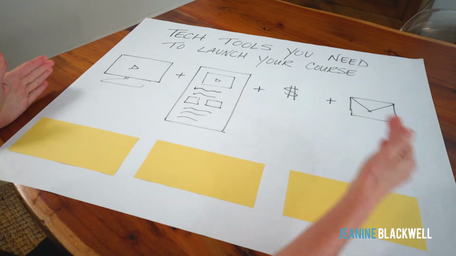And to make this easy, we put together an ultimate guide to tech tools that you can download. So it has all the things in it to help you really figure this out. But the things that you need to understand, which I think are so confusing if you've never created or launched before, is this, like, what are these tools and what do they do? So let's look at this together.